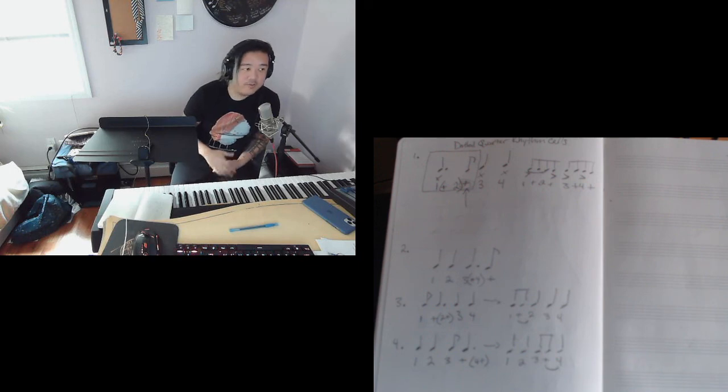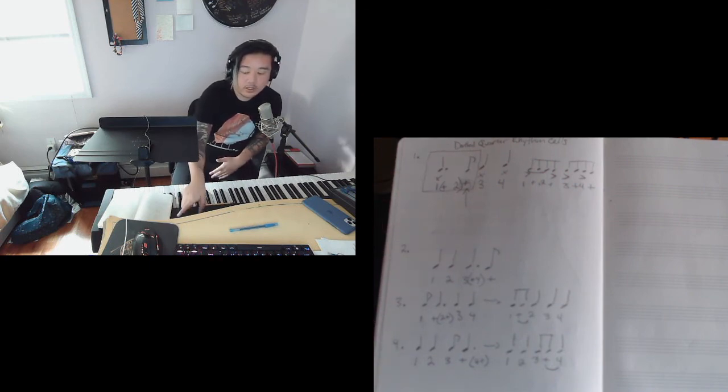Now, what we've been doing is we've been keeping the dotted quarter eighth and the eighth dotted quarter. We've been keeping them separate. That's why I've been doing number 1 and 2 and then 3 and 4. And then we did that like this. So now we're going to try to cross them, okay? So now let's do 1, then 3. So we're going to go 1, then number 3.